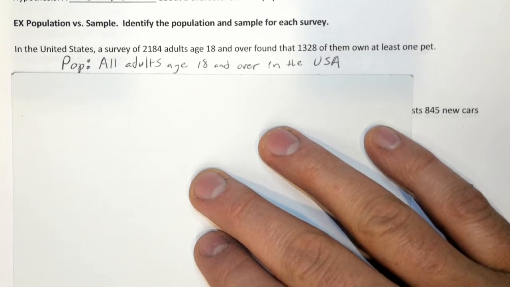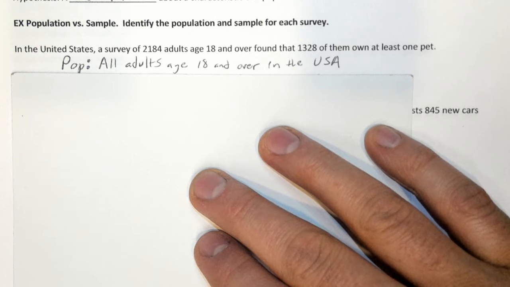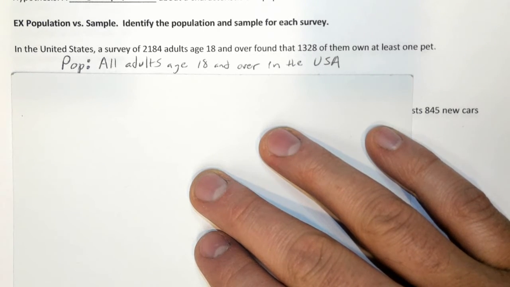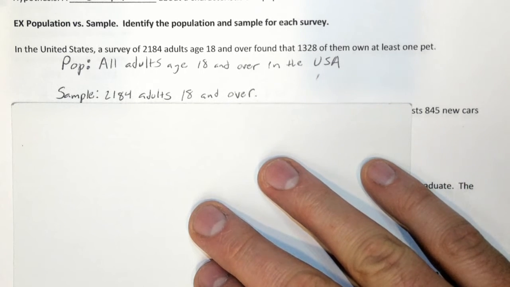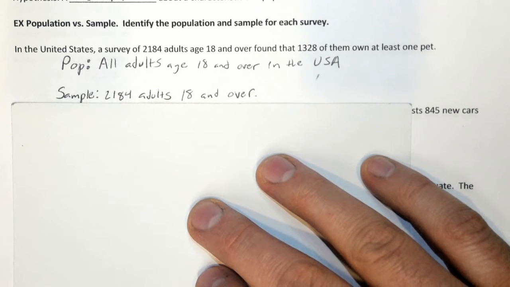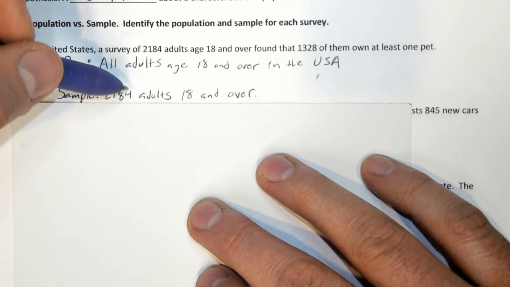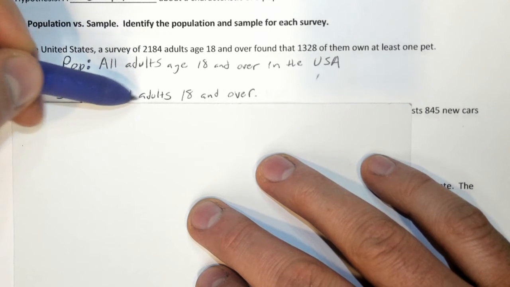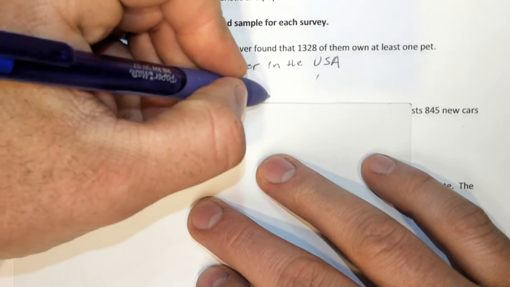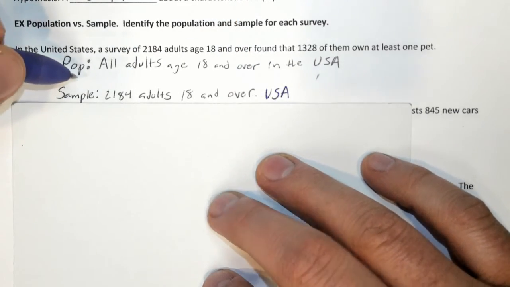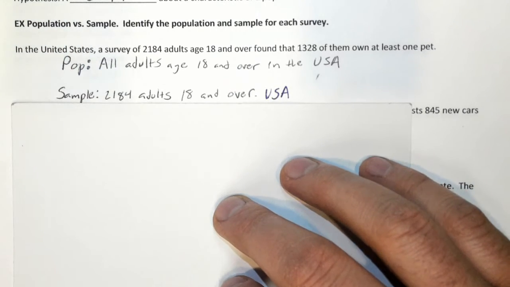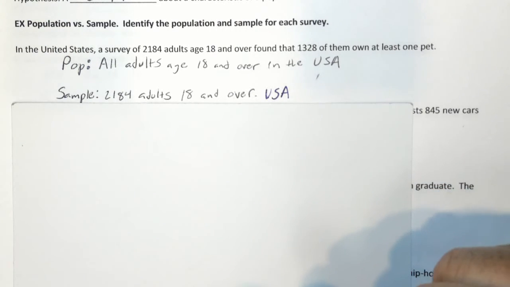So this is very, very general, and it's such a big group that it would be hard to talk to all of them. So in this study, what they did is they only sampled or surveyed 2,184. Now, this is the same type of information that we had in our population. They're still adults, they're still 18 and over, and they still need to be from the USA, but this time instead of doing all of them, we're only doing 2,184 of them. So there's your sample right there.